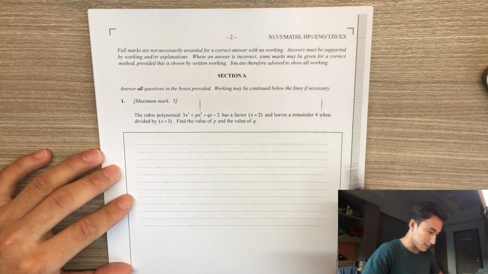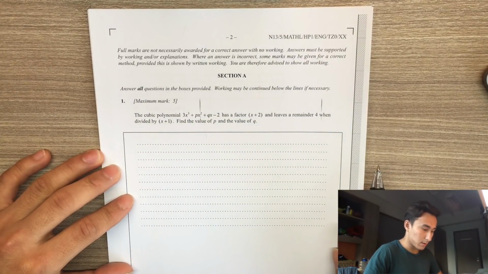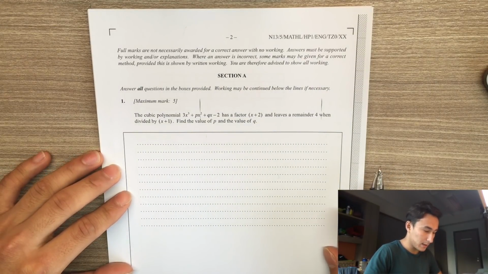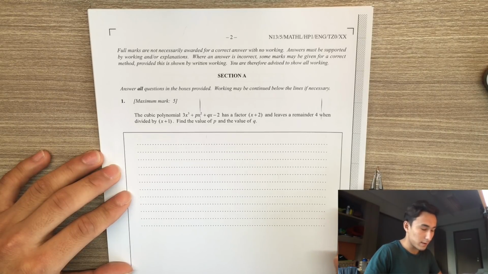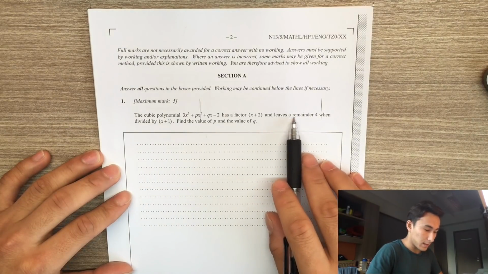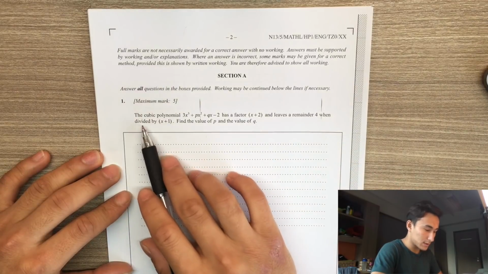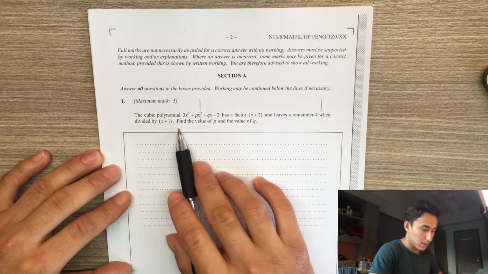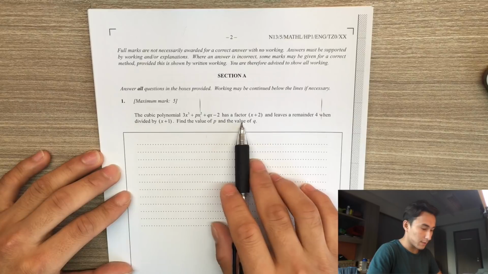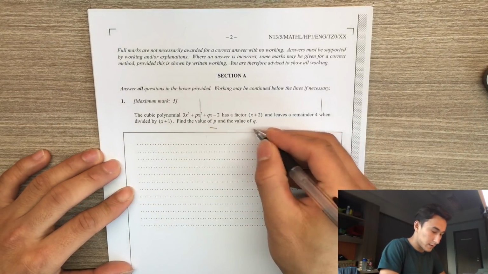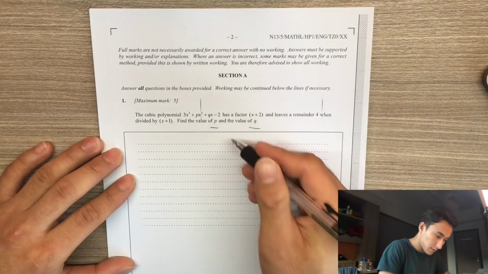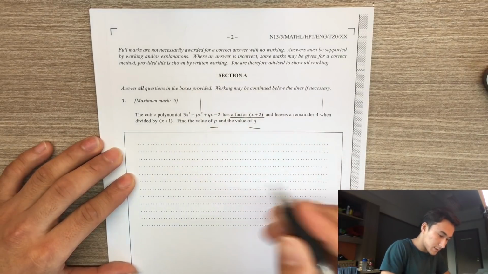The problem states that the cubic polynomial 3x cubed plus px squared plus qx minus 2 has a factor of x plus 2 and leaves a remainder of 4 when divided by x plus 1. Find the value of p and the value of q. So it has a factor of x plus 2.